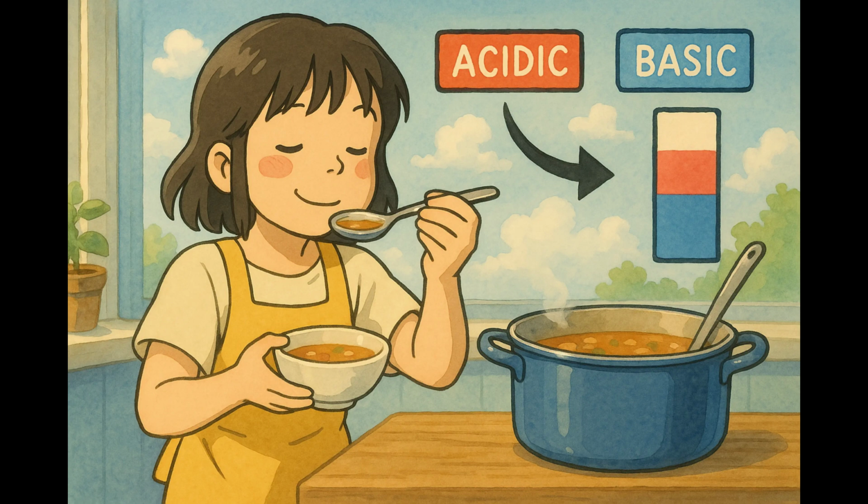Much like how your taste buds signal the need for more or less salt, the litmus paper changes its hue to signal whether the solution is acidic, turning red, or basic, turning blue, acting as a sensory guide in a chemical context.